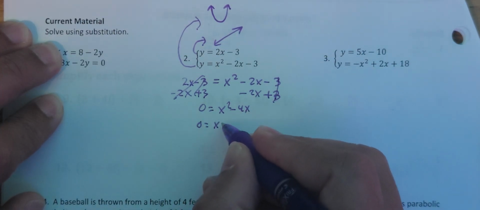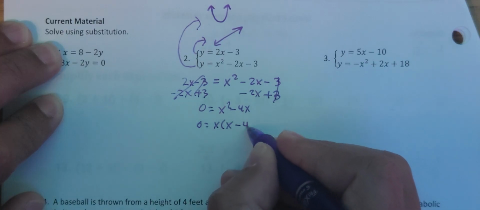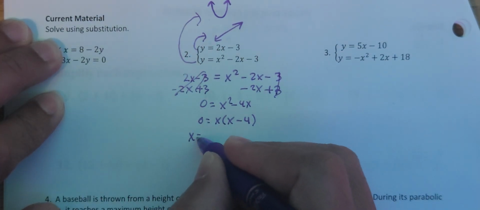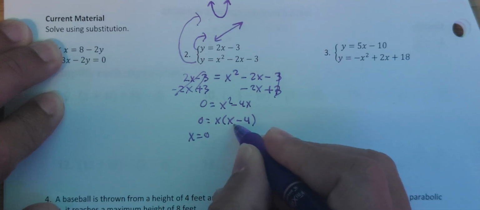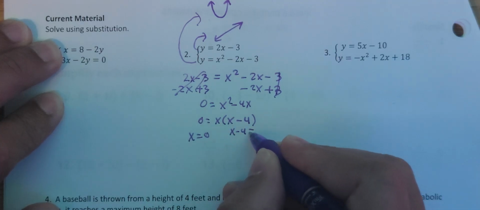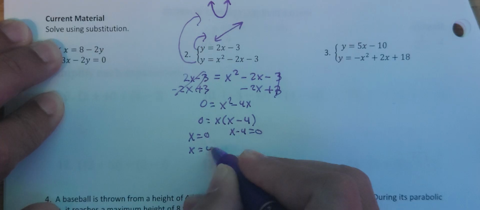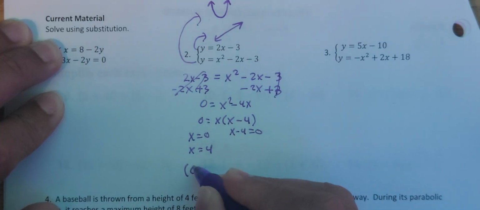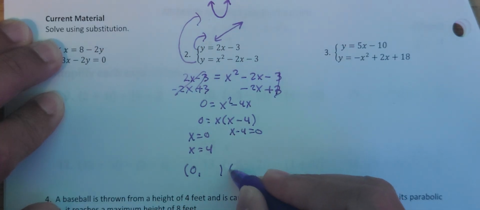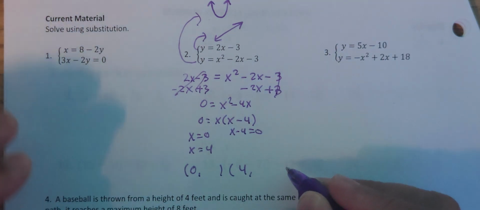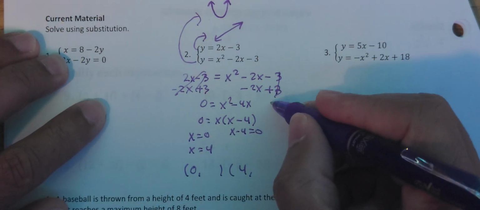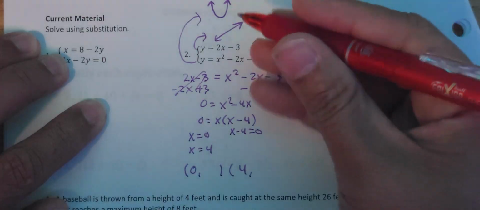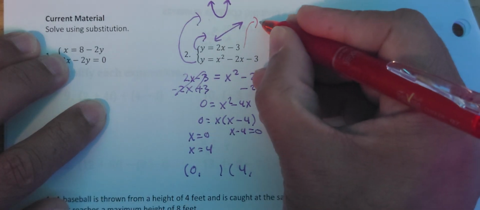So then factor a GCF of x. So this is x times x minus 4. So one solution is x equals 0. And for this one here, if I set x minus 4 equals 0, x equals 4. So far we have (0, ) that's 1, and the other is (4, ). So let's find the y values that go with these x values.